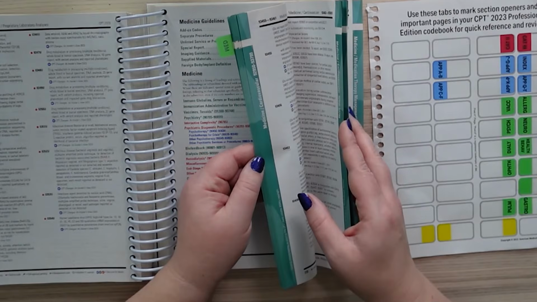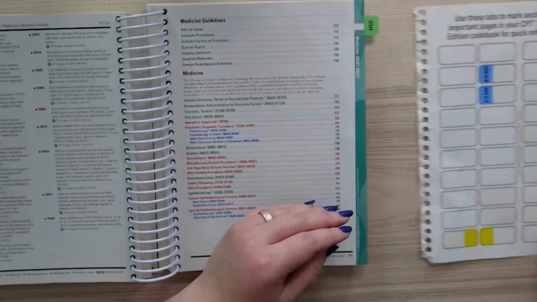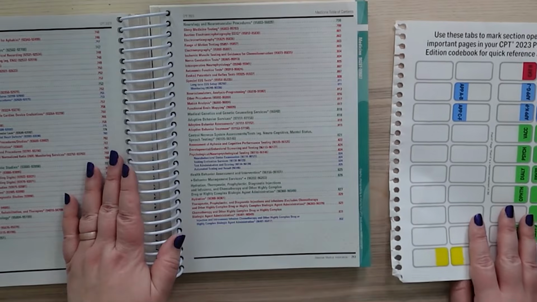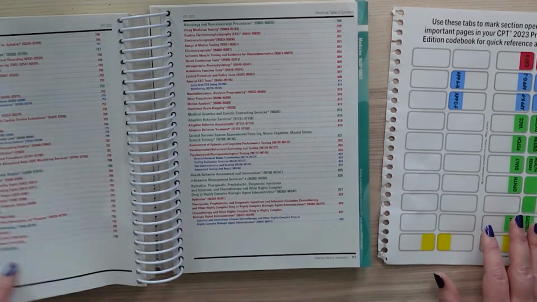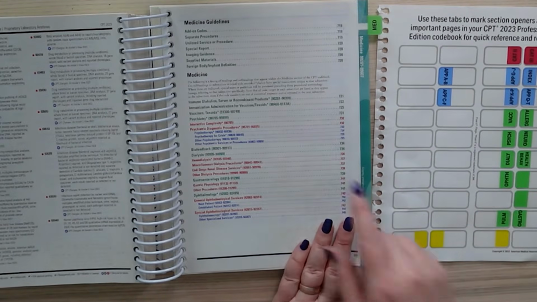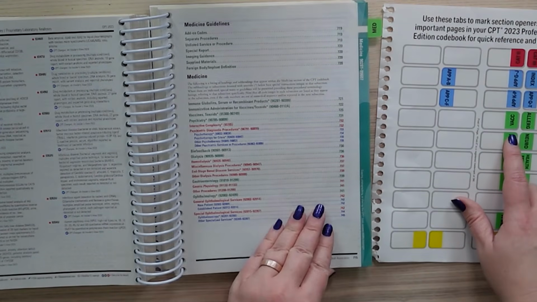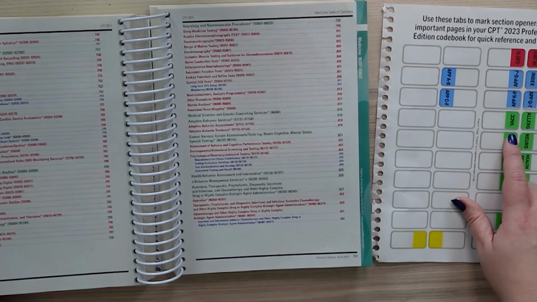So let's see what we got here. Did I miss some sections? Look at this. I got gastro and pulmonary over here. What did I miss? I haven't done this in so long. So let's just go through what we've got here. If we look at our medicine section, here's our vaccines. That's that. Allergy, I think, is around here somewhere. Are these even in order?